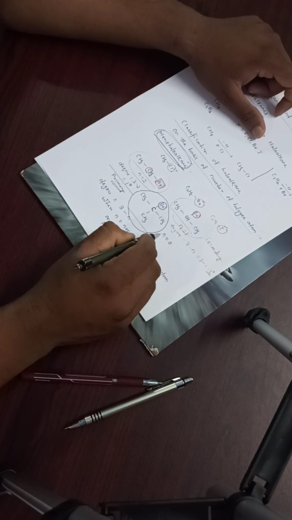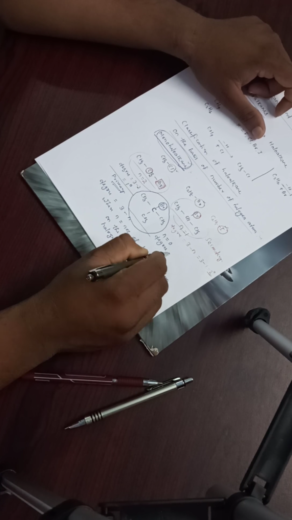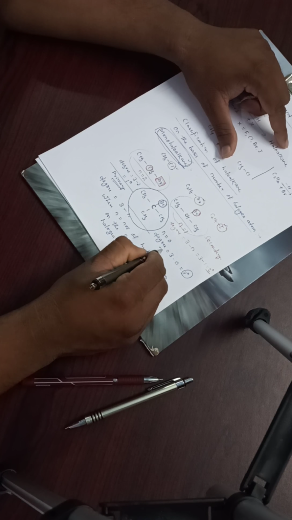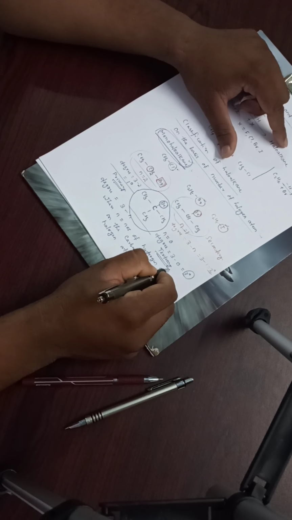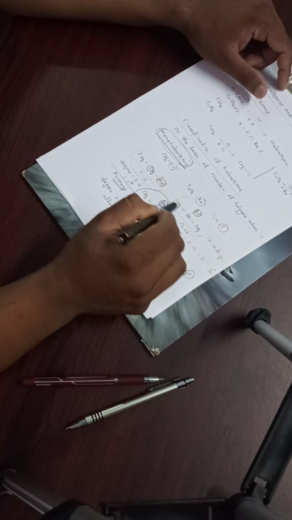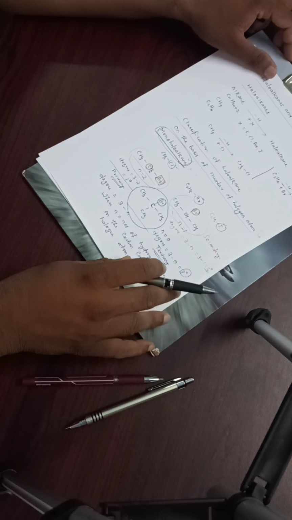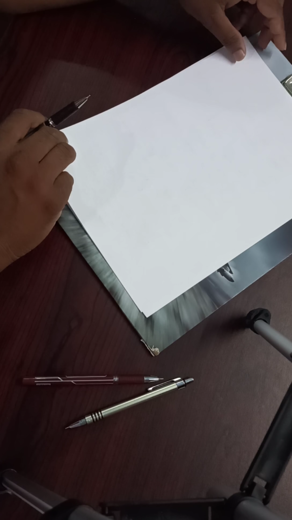No hydrogen. So what will be the degree? Degree equals 3 minus 0, third degree. Third degree means tertiary alkyl halide. So we can classify into primary, secondary, tertiary, and you can easily identify which one is which.